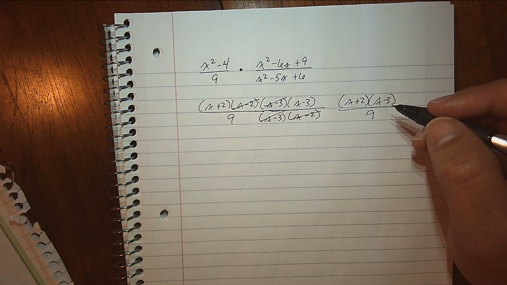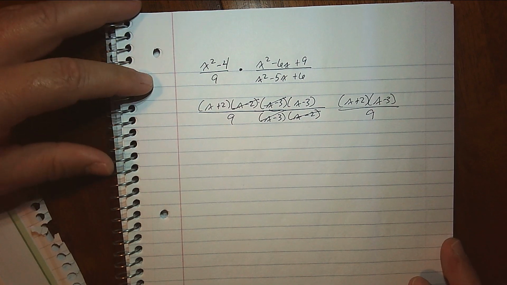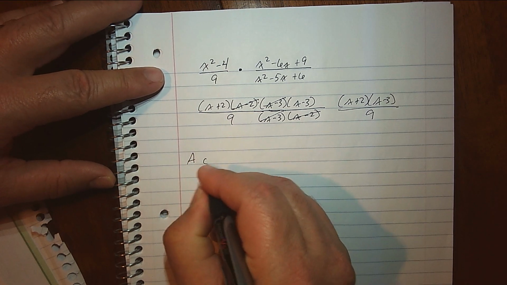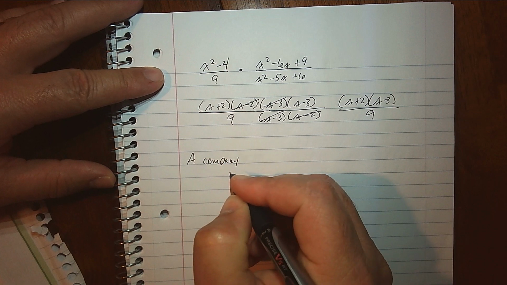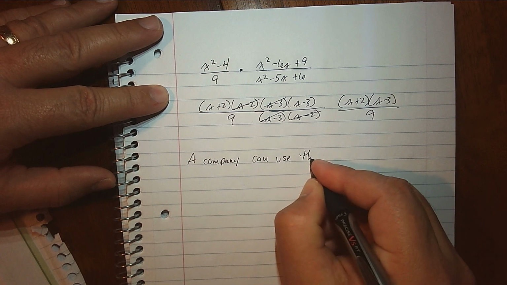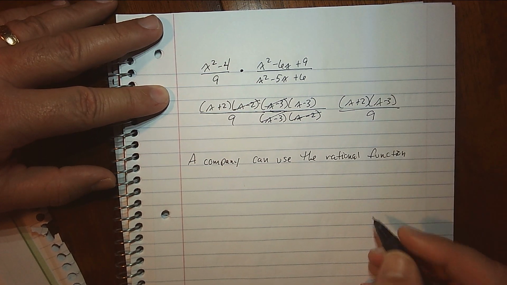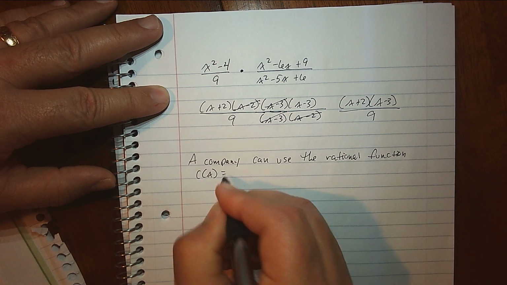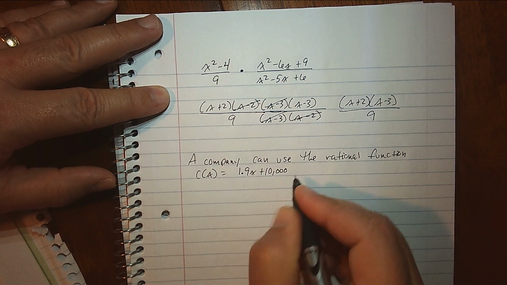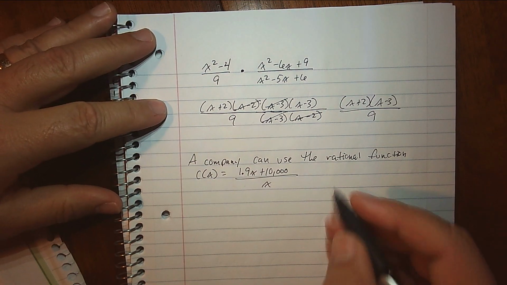All right, so for our last example, let's look at a word problem where it's saying a company can use the rational function C of x equals (1.9x plus 10,000) over x to find out the cost for pressing discs.